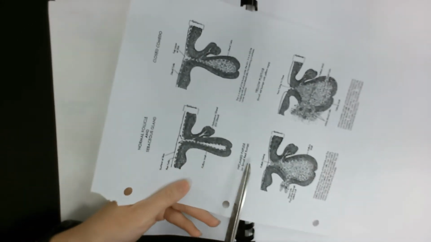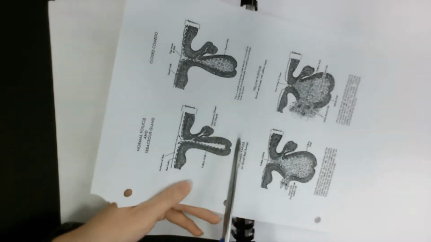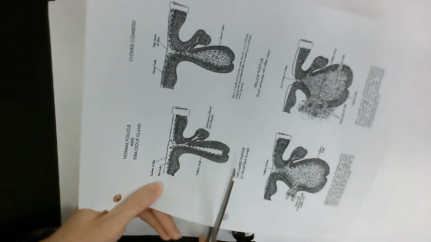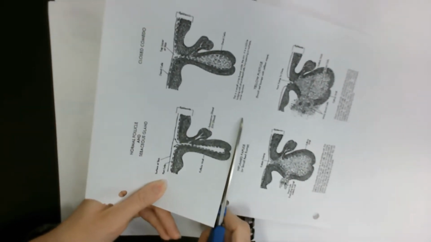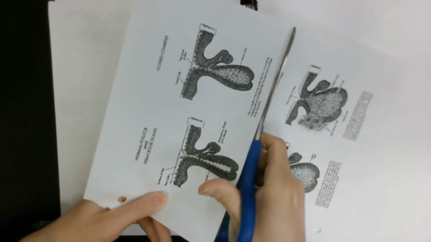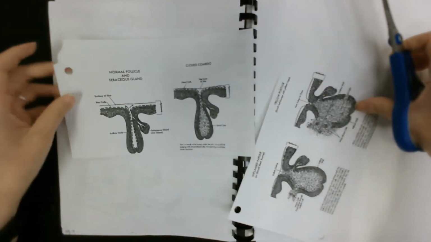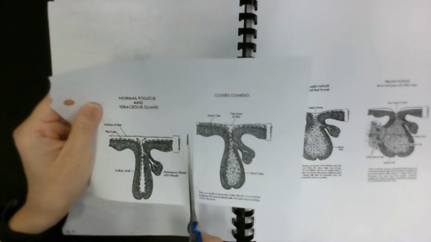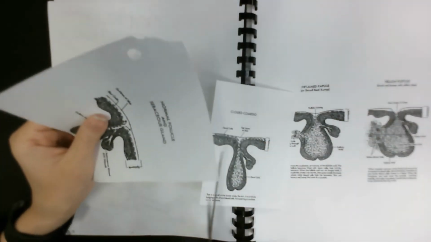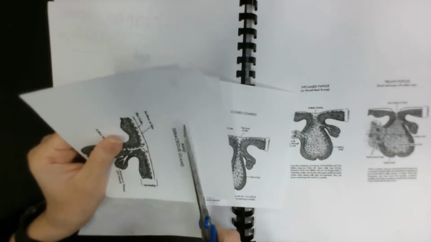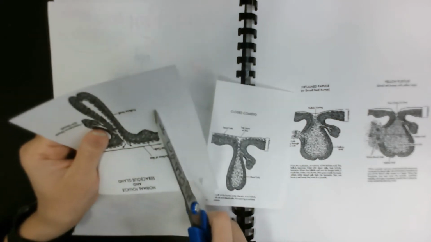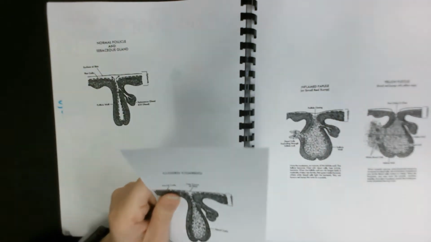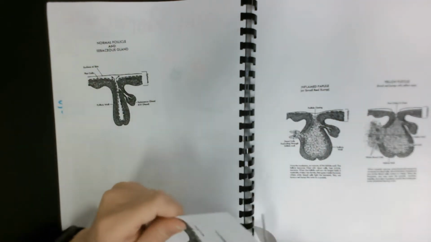So what we're going to do, now don't cut the title off, so be careful of cutting the title off. You're going to go right underneath this section here, above the circle of the hole punch, okay? And you want to keep them in order. So these bottom 2 are going to be on this side and these top 2 are going to be on this side. Okay, so we're going to cut these here. Okay, so we have a normal and we have a closed.